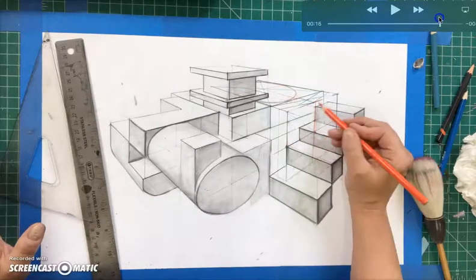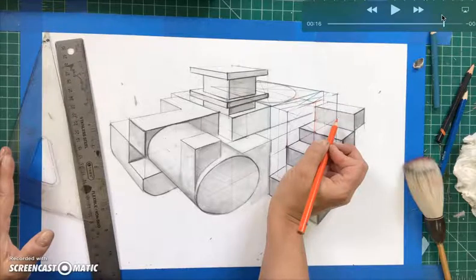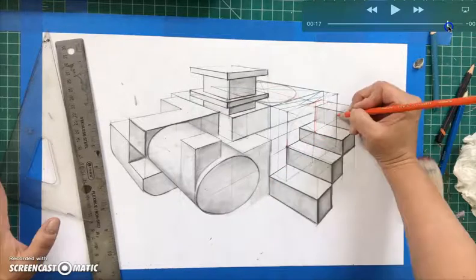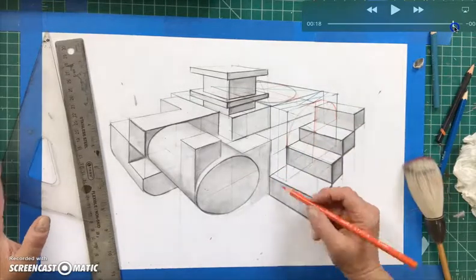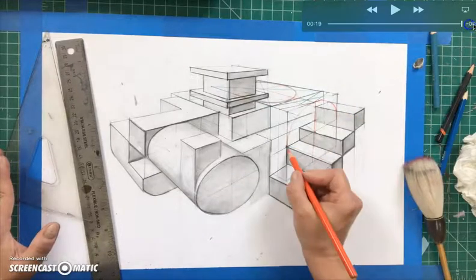And I really am concentrating on the top because I can't see the bottom of my ellipse because it's going into the staircase. So I really concentrate mostly there. Okay. All right, and then that is giving me the structure lines I need to get this cylinder in front of this house shape. So I'm going to go to the next.